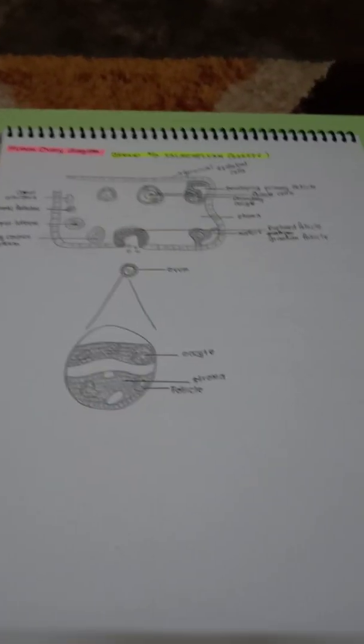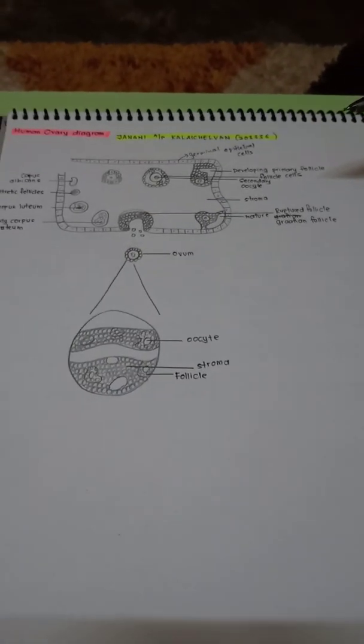So there are two processes involved in gametogenesis, which are spermatogenesis and oogenesis. Spermatogenesis is a process where male gametes are produced, which are the sperm cells, while oogenesis is a process where female gametes are produced, which is the secondary oocyte, or ovum if fertilized. So now let's look at the process of oogenesis.